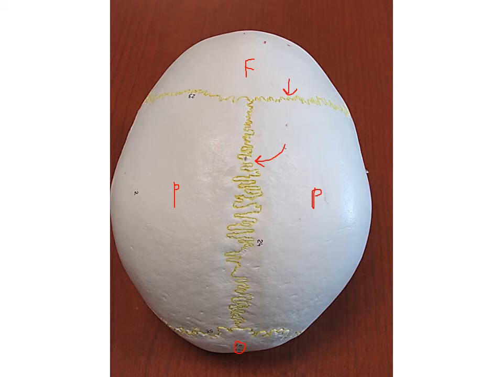The plane that divides the body right and left is called the sagittal plane. And so since this runs along the sagittal plane, it's called the sagittal suture. So the other two have odd names. When I say odd names, they're not named for the plane.